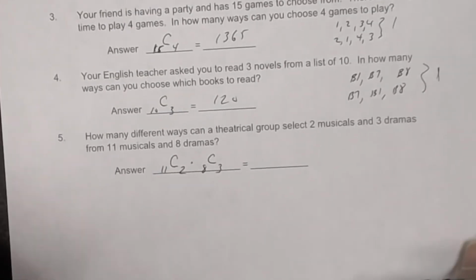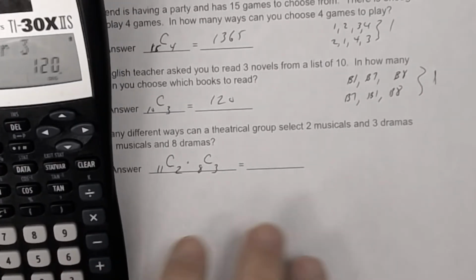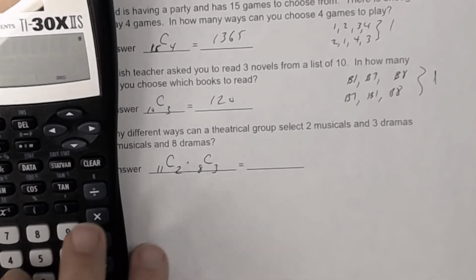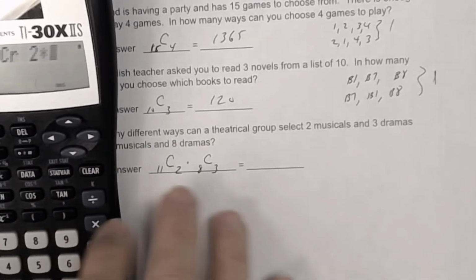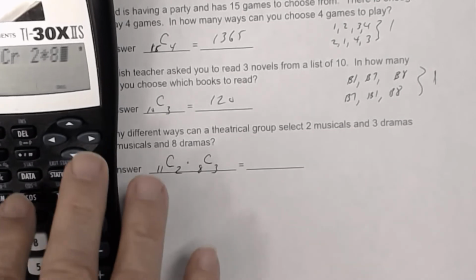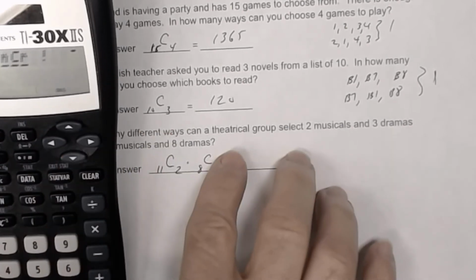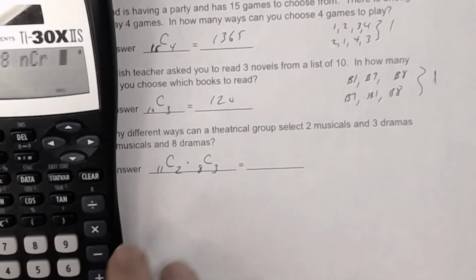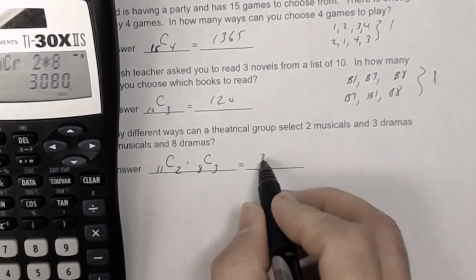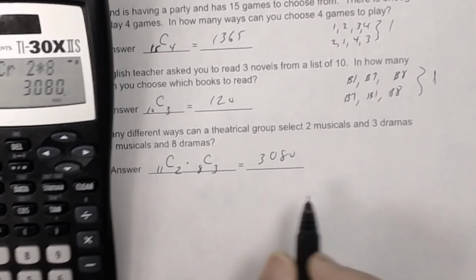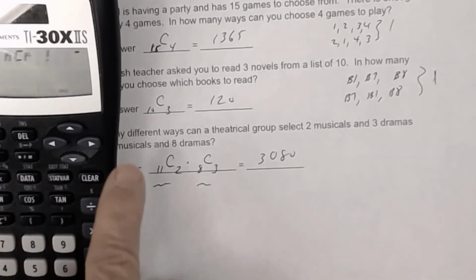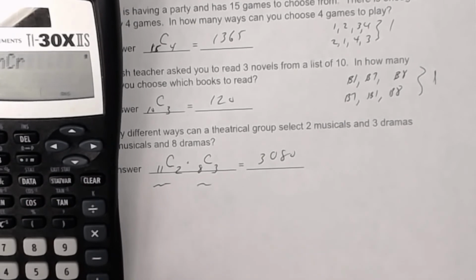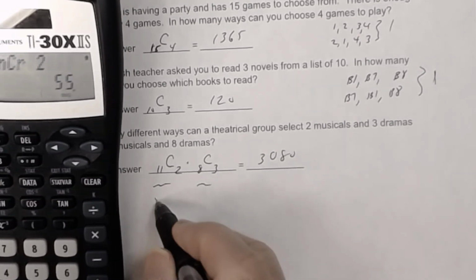And so then using your calculator, you're going to say 11 probability, and then 2 times, and then 8 probability, 3 equal, so 3,080. Now if you do each one, 11 probability combination 2, that's going to be 55.